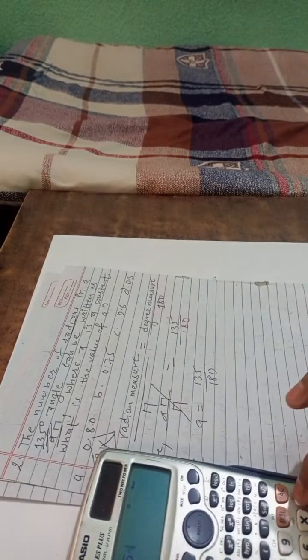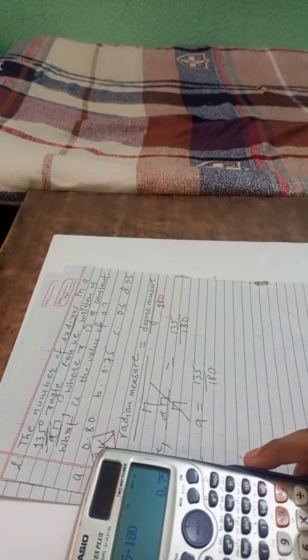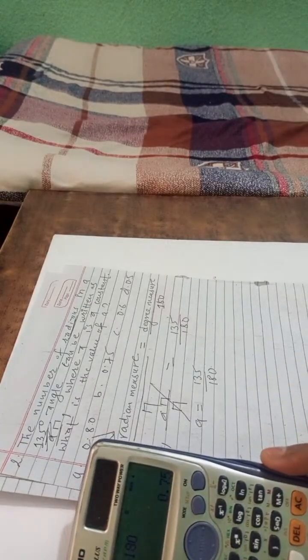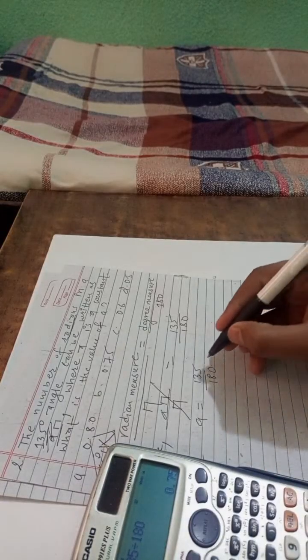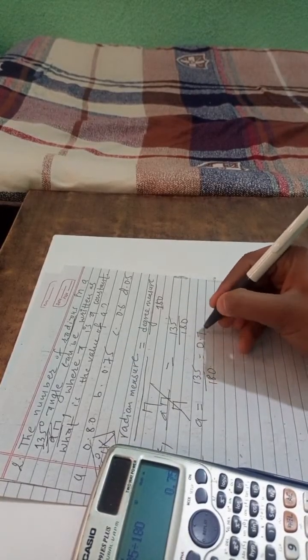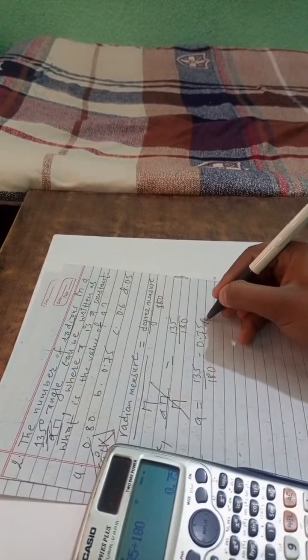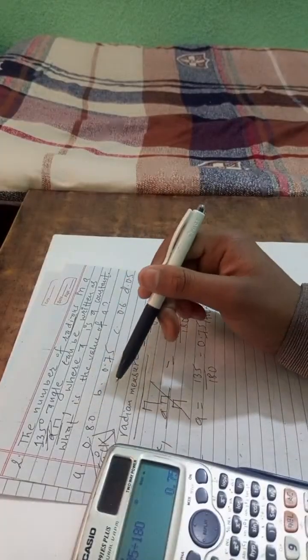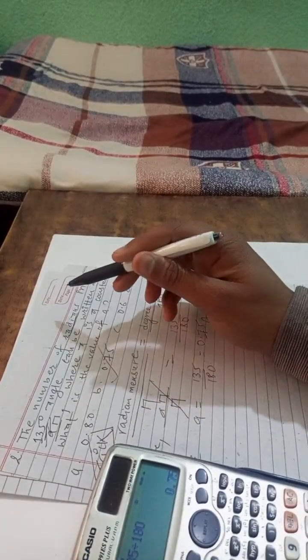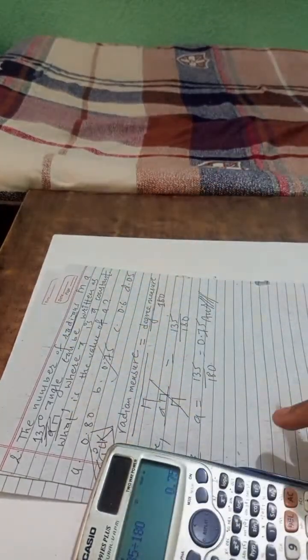135 divided by 180 gives 0.75. So 0.75 is the answer. For hacking the digital SAT, the answer goes on B. Tips and tricks.